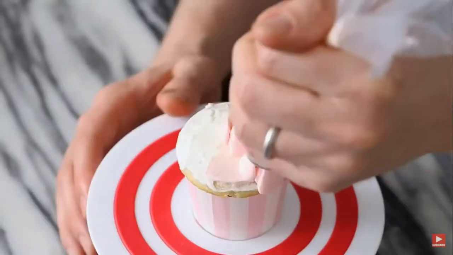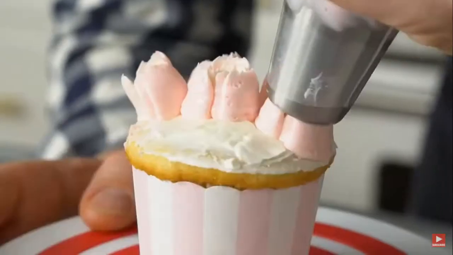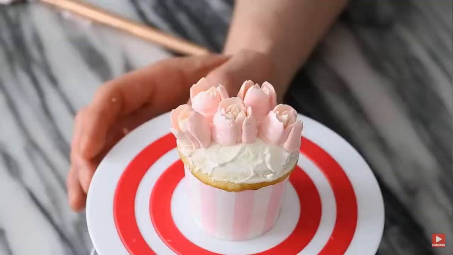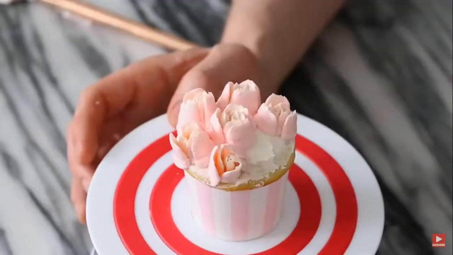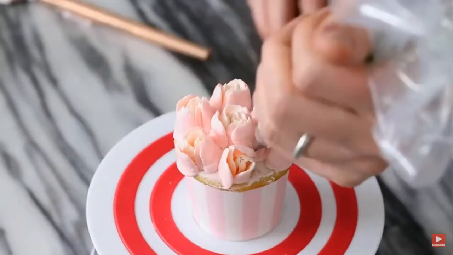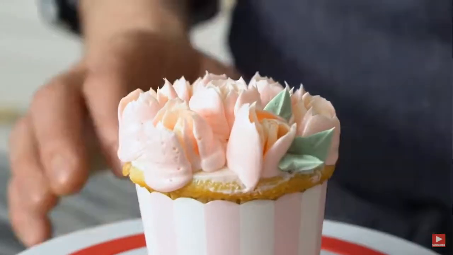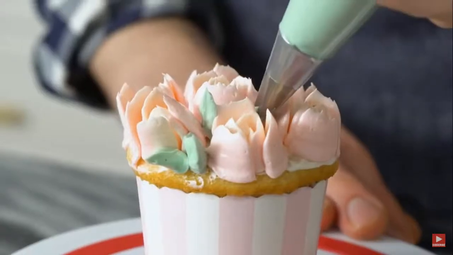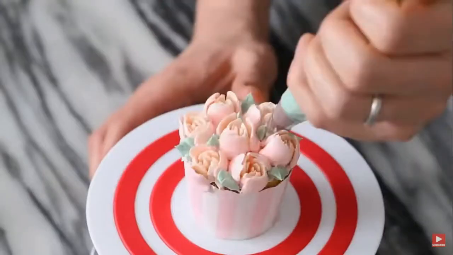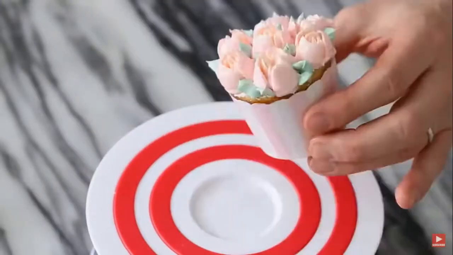Repeat the process over and over and over again until the cupcake is completely covered, or as covered as you want it to be. It's your cupcake, and you can do whatever you like. Okay, now it's time to add our leaves on with our leaf piping tip. You can add as many leaves or as few as you want. They don't have to be green. You could add purple leaves in. It's totally up to you.